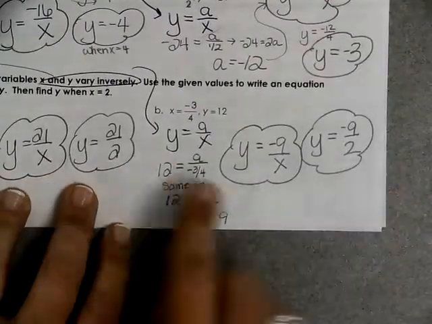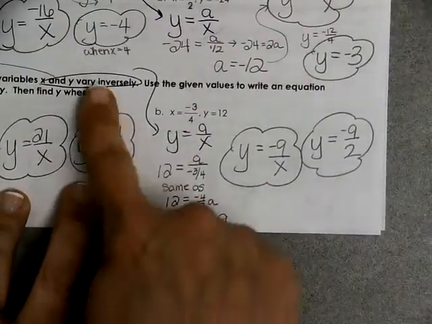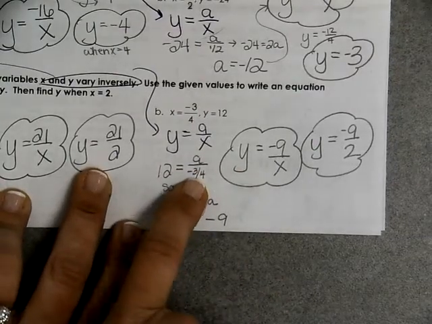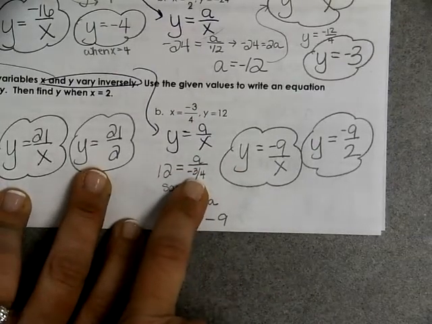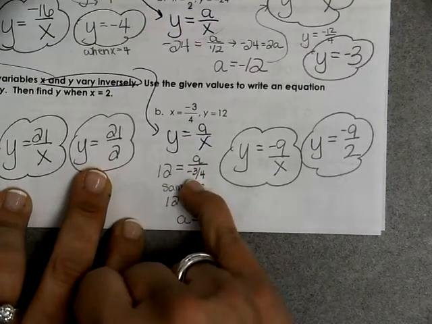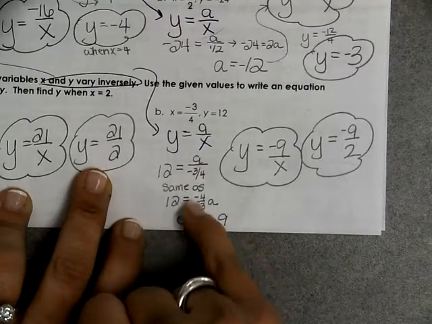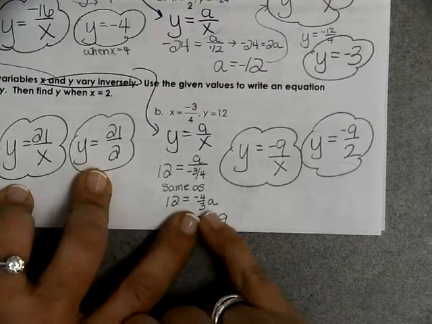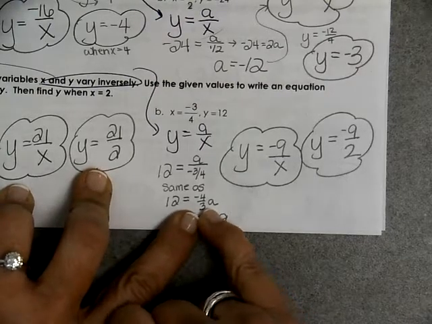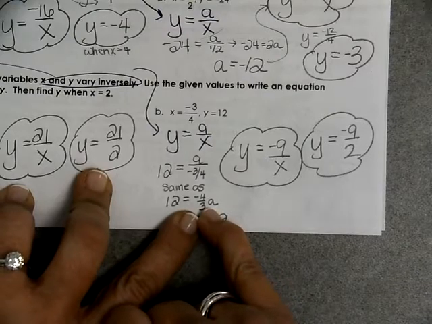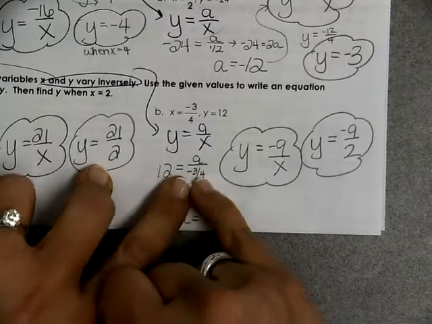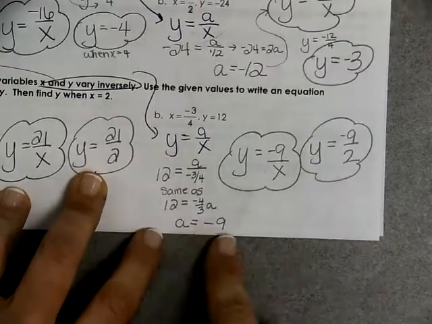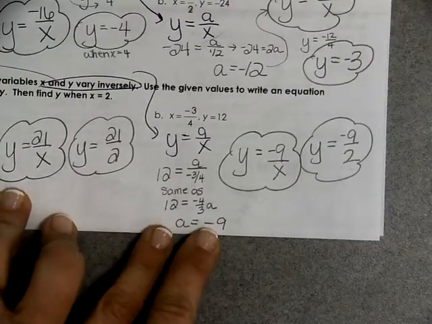Now in letter B, we have y equals a over x again, because it varies inversely. So we have 12 equals a divided by -3/4. Again, dividing by -3/4 is the same as multiplying by -4/3. So in order to isolate a, I had to multiply by -3/4. And you can see that here. If we were dividing by -3/4, you'd multiply by -3/4 to get that a equals -9.